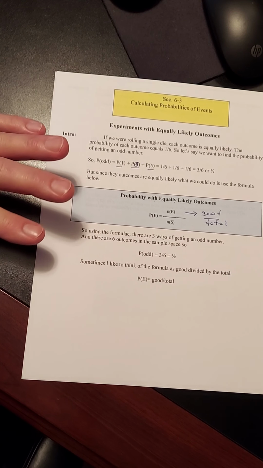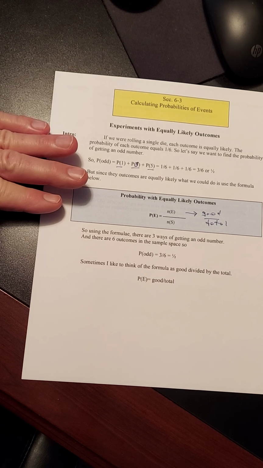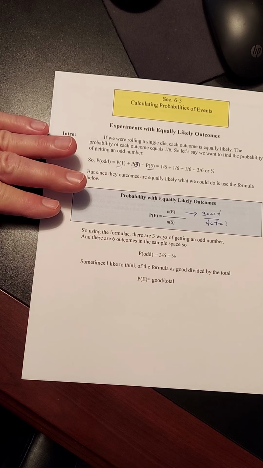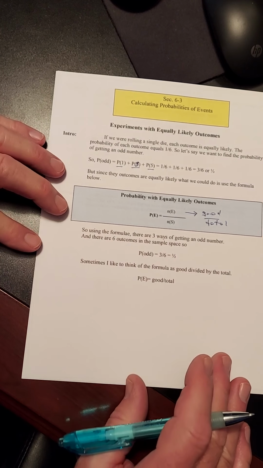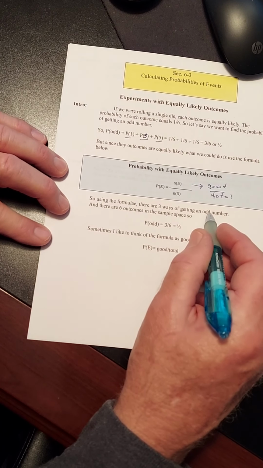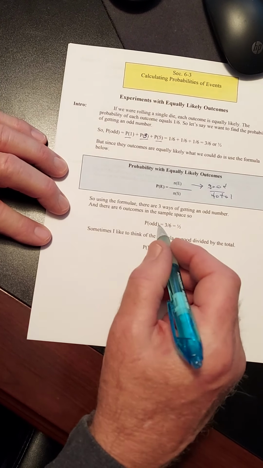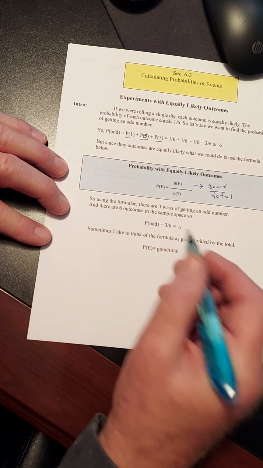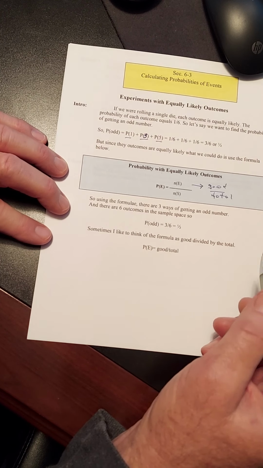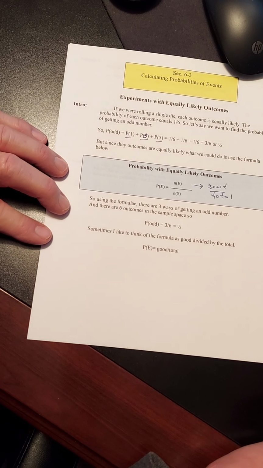So if I was rolling a die and wanted odd, there's 3 odds. That's 3 good. But there's 6 things total that could have happened. So 3 out of 6. So using the formula, there's 3 ways of getting an odd number, and there's 6 outcomes total in the sample space. So the probability of an odd would be 3/6 or 1/2. And sometimes I like to think this is good over total. That's what I put right in here.